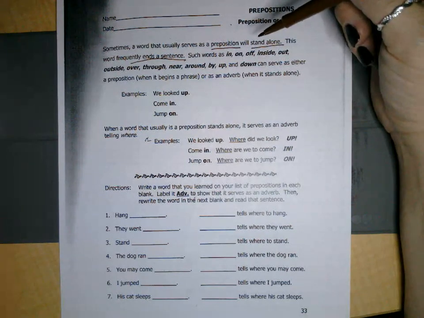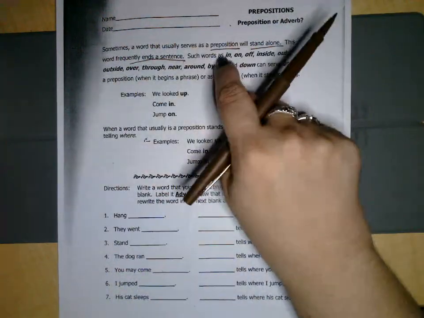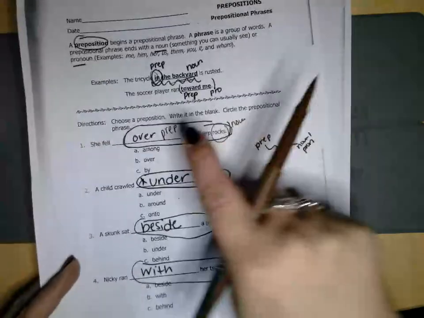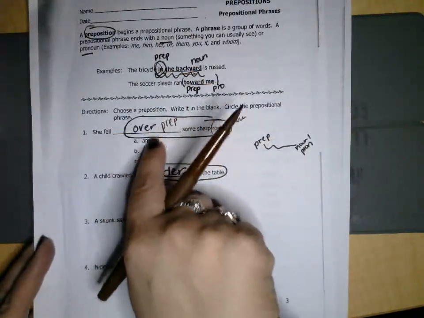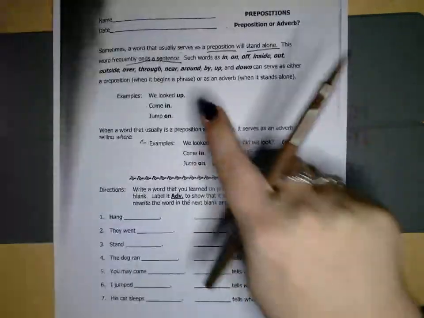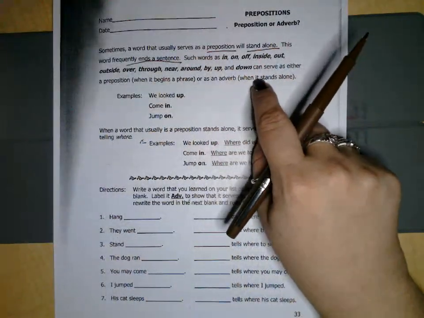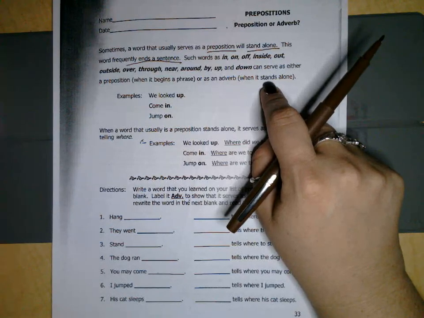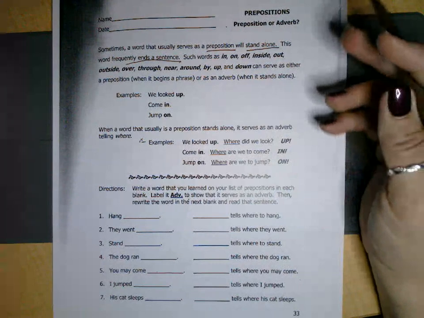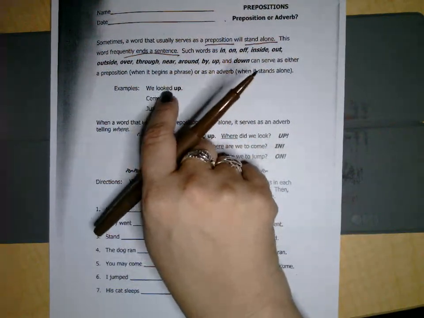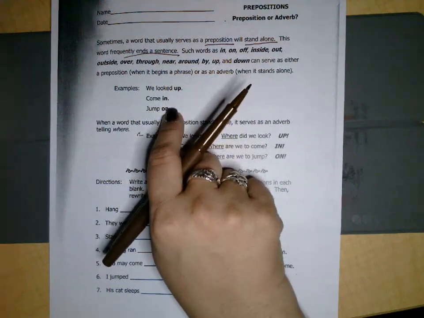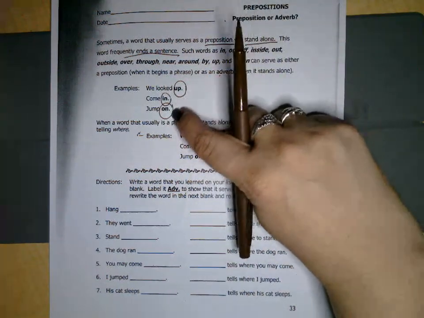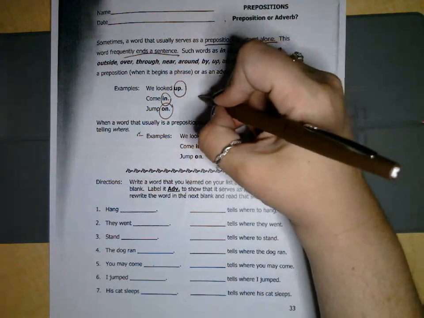Okay, I'm going to show you. Look up here. If any of these words begin a phrase, if they're the preposition that begins the phrase, then they're a preposition. If they stand alone, meaning probably they're at the end of the sentence, then they're probably an adverb. With me so far? Okay, so look at these examples. We looked up, come in, jump on. These are all prepositions that ended up at the end of the sentence. Most of the time, when a preposition ends at the end of a sentence, you end up having adverbs.